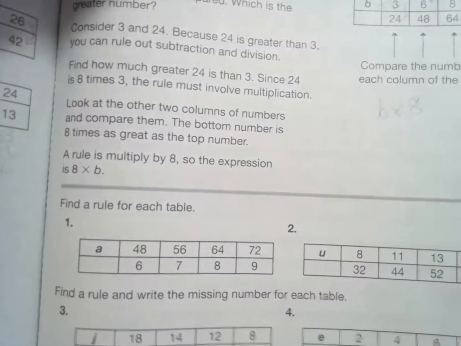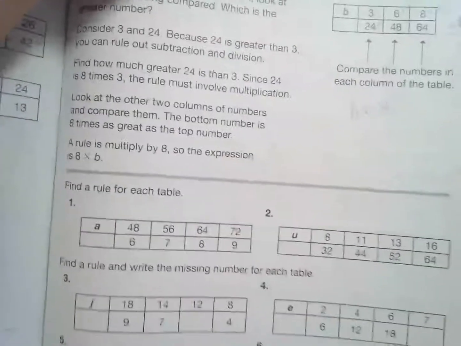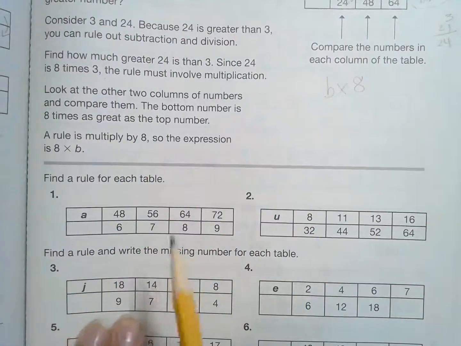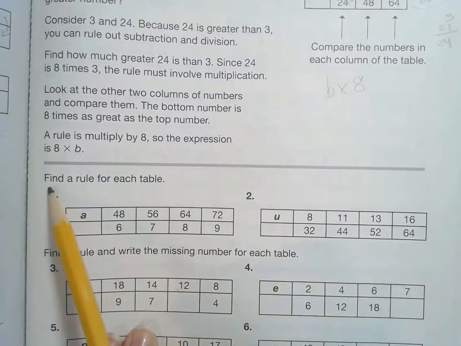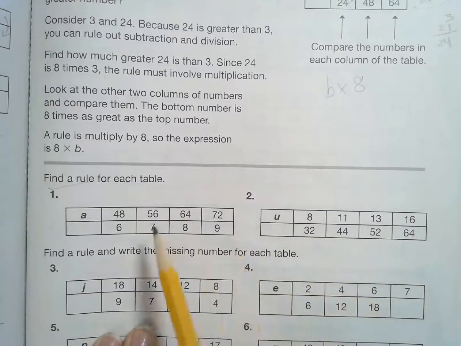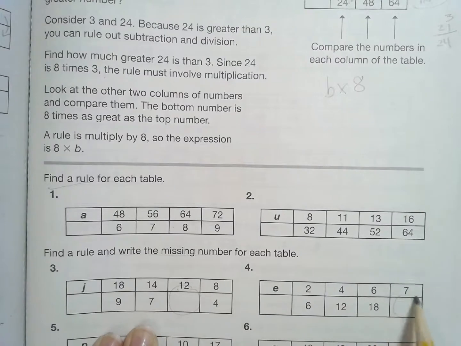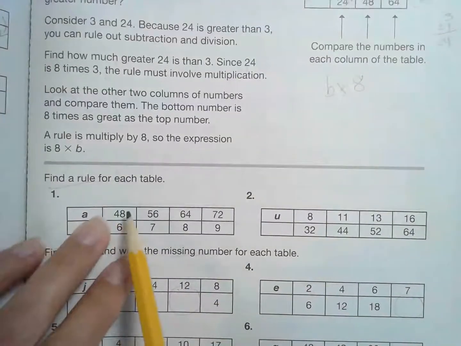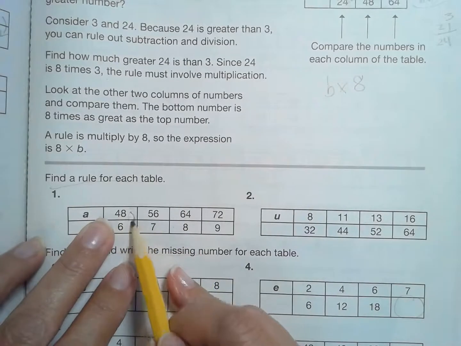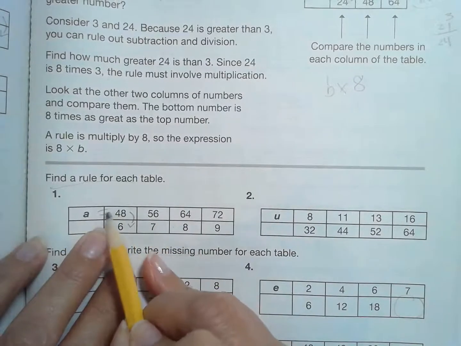Okay, all right. So I'm going to do number 1 and number 2. And you can go ahead and pause the video if you want to try to do this by yourself, and then we'll go from there. Actually, you know what? I'll do 1 and 3, because number 1 and 2 says find a rule alone for each table. The numbers are already there. And then number 3 says find a rule and write the missing number. So we have to find these. Okay, so I'll do number 1. If A equals 48, I need to do something to this 48 so that it becomes 6, right?